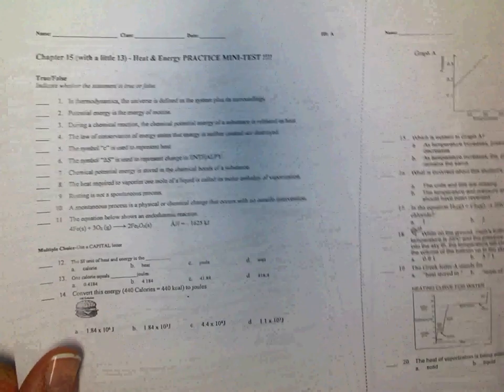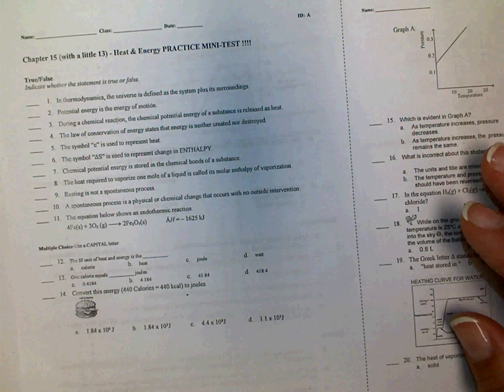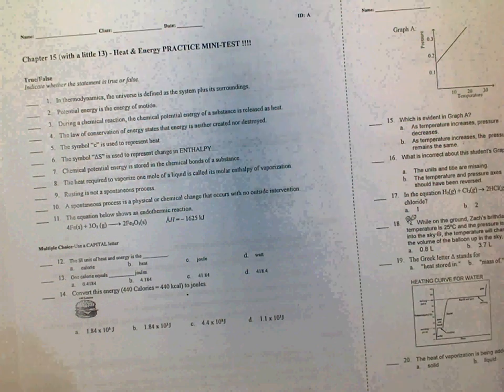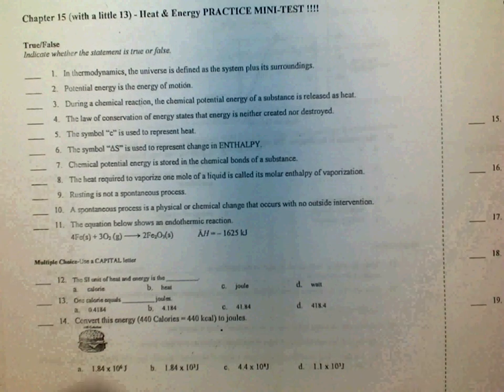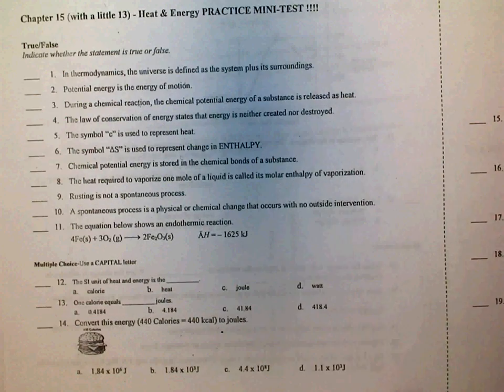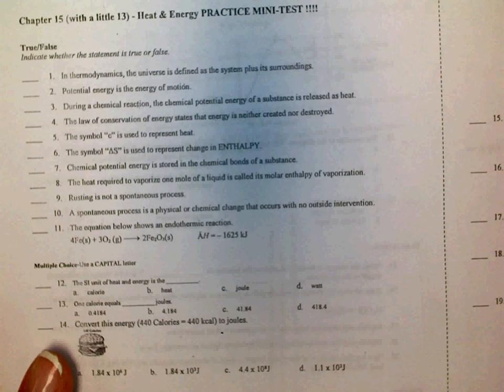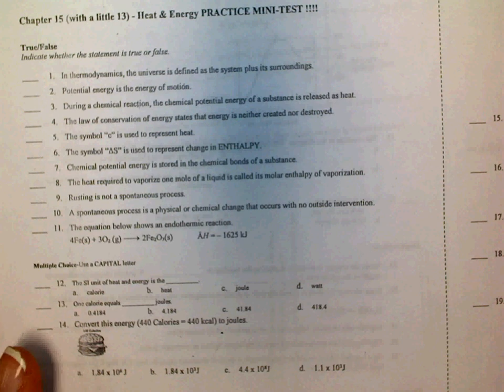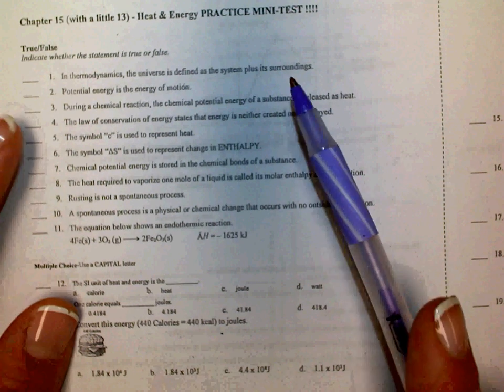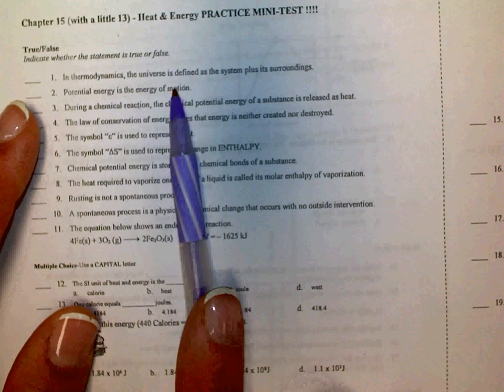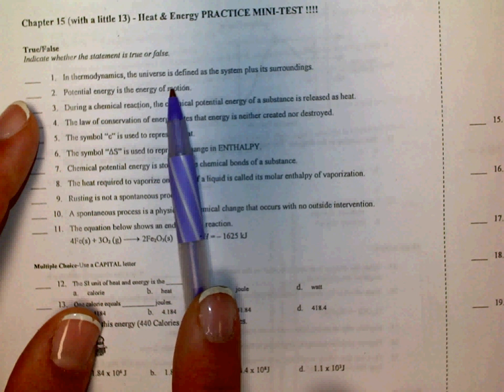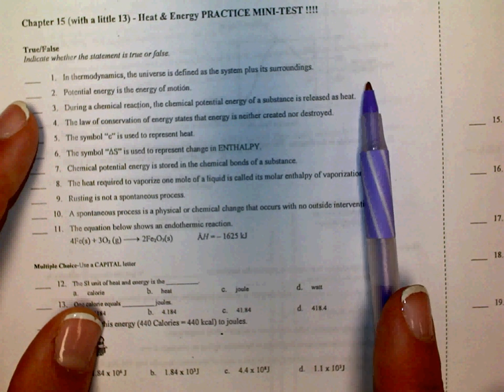Practice mini test. Can everyone see this? All right, number one. In thermodynamics, the universe is defined as the system plus its surroundings. If we had lots of time, I would have you go through the book and find this, and you can go through the book and really read more about this. But number one, I'm going to tell you that this is true. There's a system, there's a surroundings.